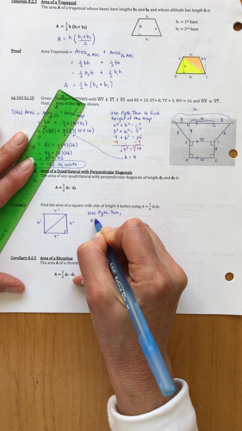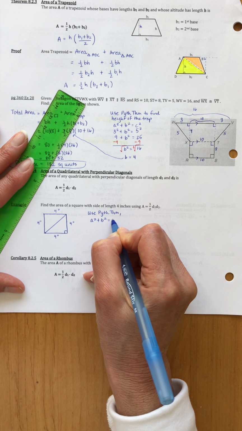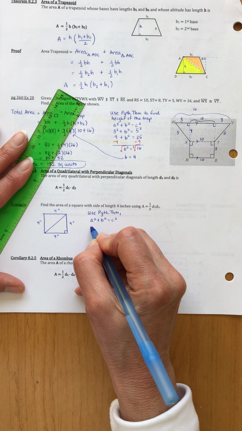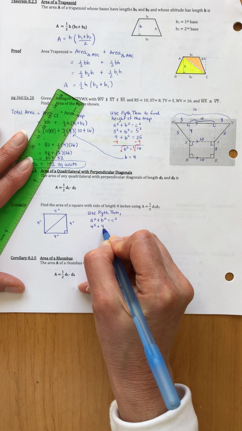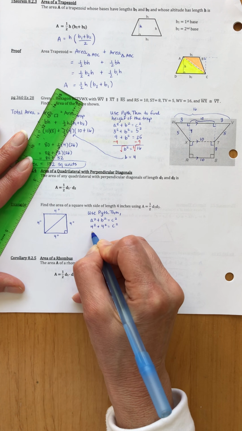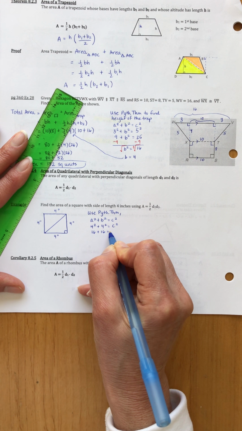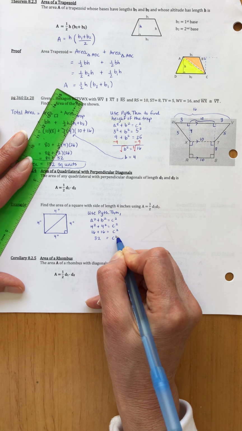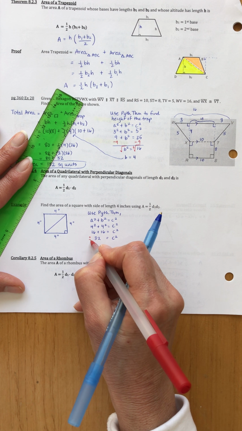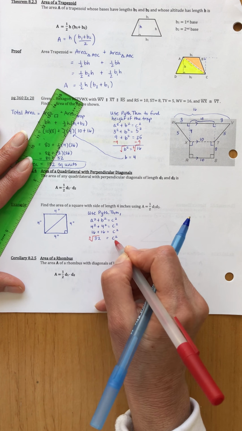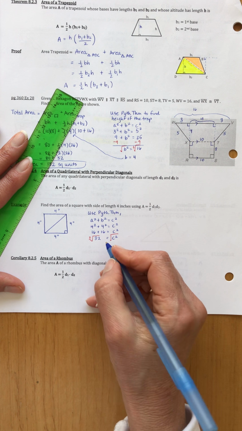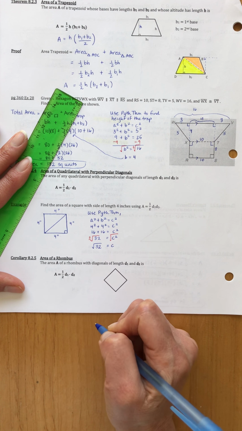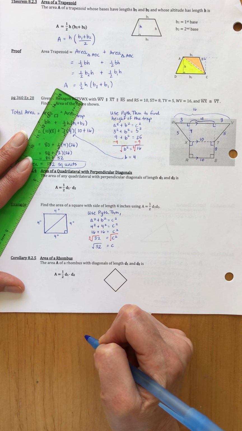So we have a squared plus b squared equals c squared. We don't know the side across from the right angle, so we're going to put a 4 in for these others. So we get 16 plus 16 equals c squared, or 32 equals c squared. Take, oops, I need the square root of both sides. And we're just going to say the square root of 32, positive. Okay, that's the length of the diagonal.